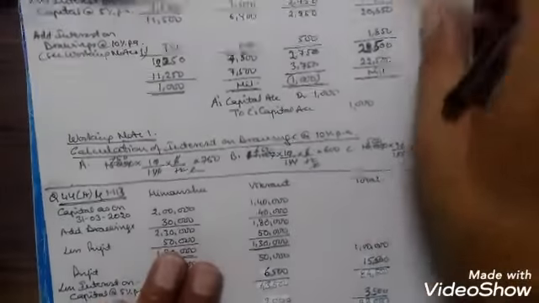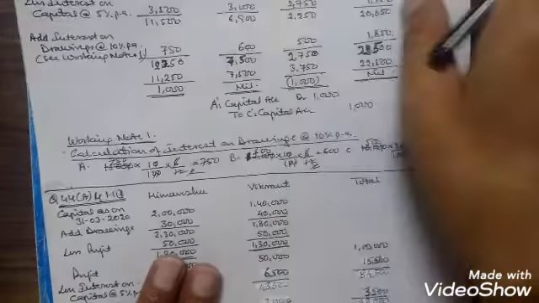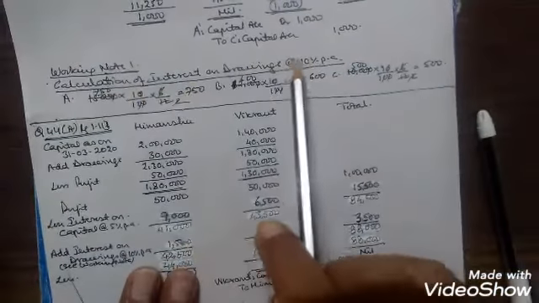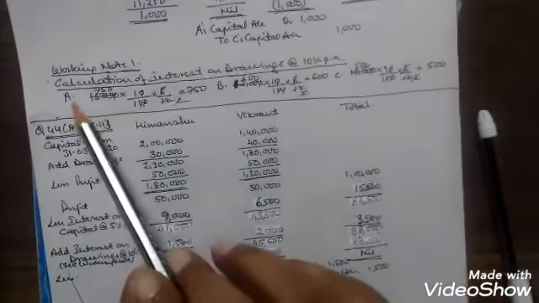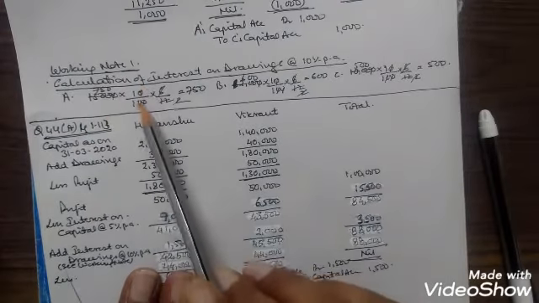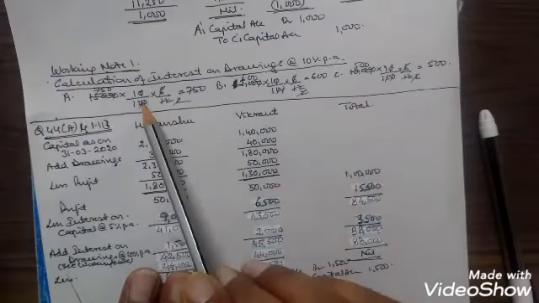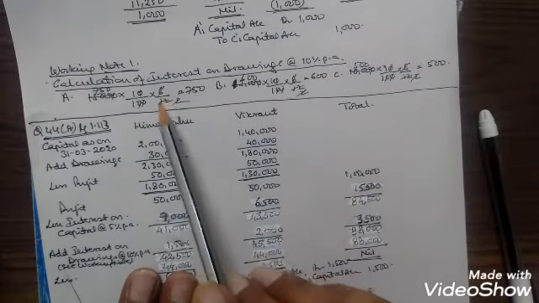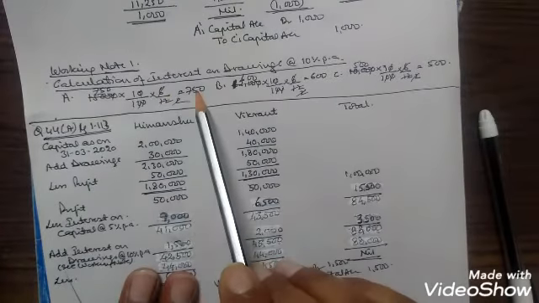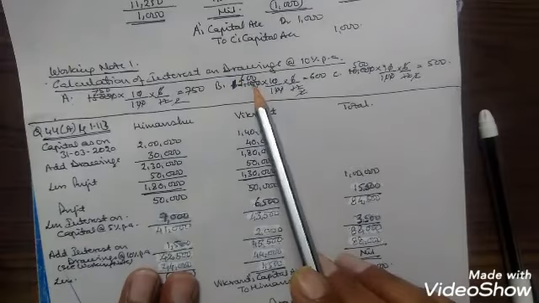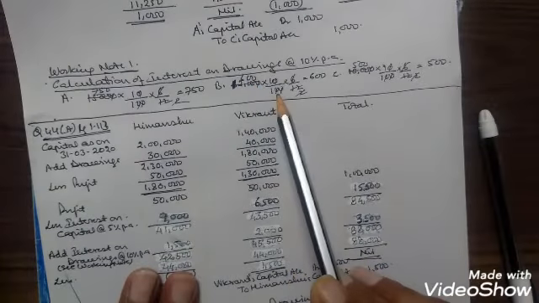So here another working note will be prepared, and that is calculation of interest on drawings at the rate 10% per annum. For A, 15,000 was the drawings, 10% is the rate of interest, and the period is 6 months. So 6 by 12, it comes to rupees 750. For B, 12,000 is the amount withdrawn, 10% is the rate of interest.